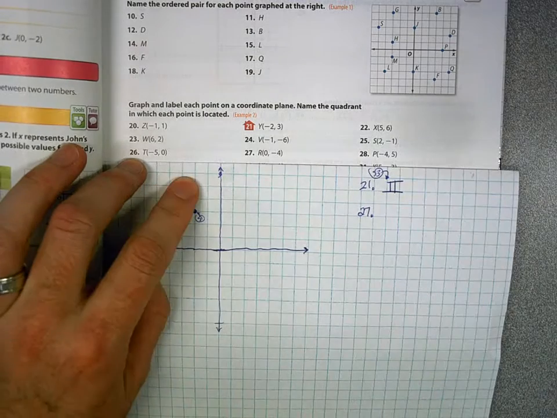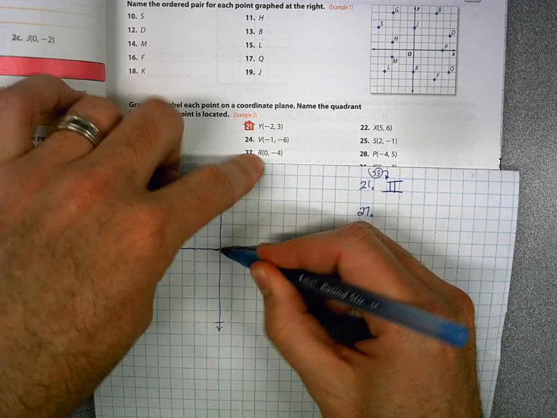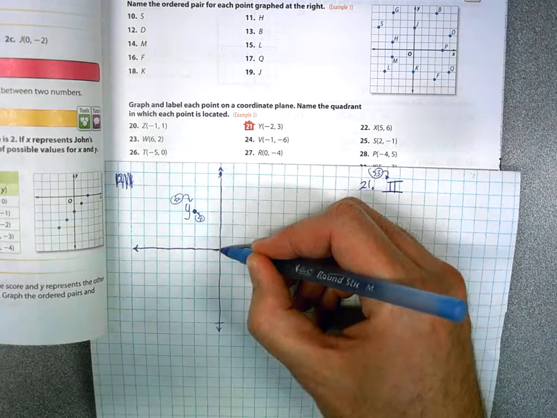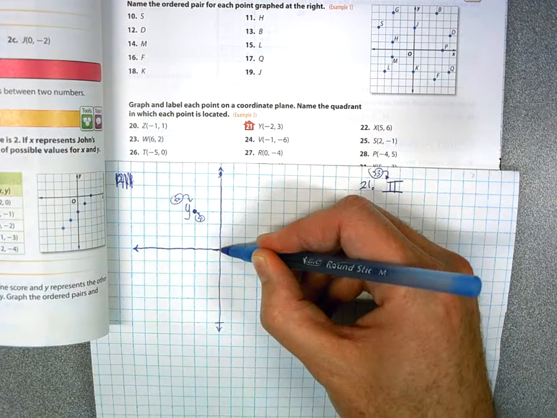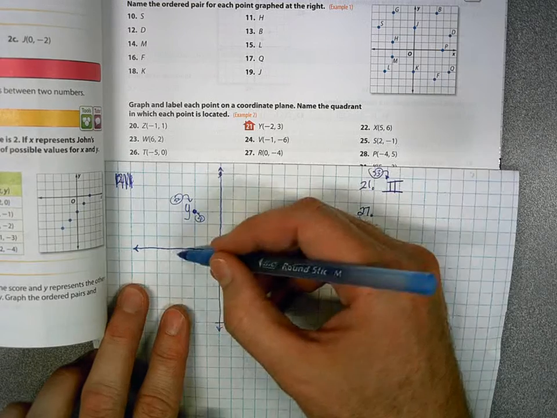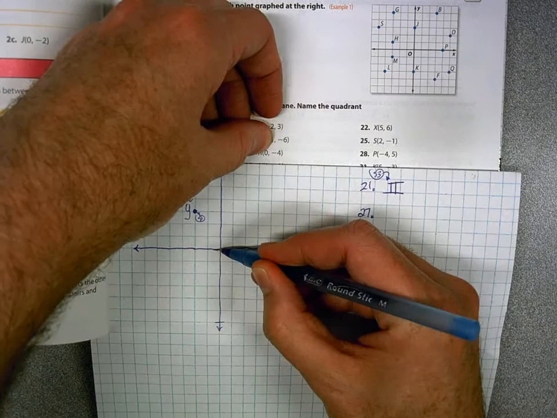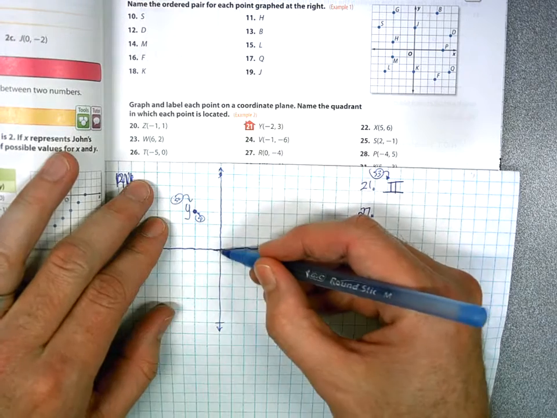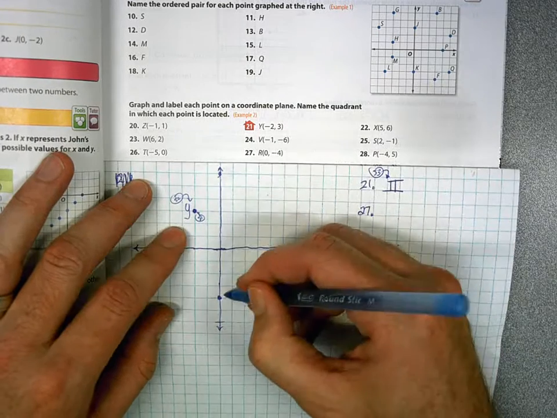All right, 27. So I start at the origin. The x is 0, meaning I do not go right or left. Now be careful on these, because y is -4. Many of us, once we start graphing and get into a rhythm, will automatically go left, because that's always our first movement, right or left. But remember, if that x is 0, there's no movement. The y now means I'm going down 4. So 1, 2, 3, 4. So I plot my point. I label it with the R.